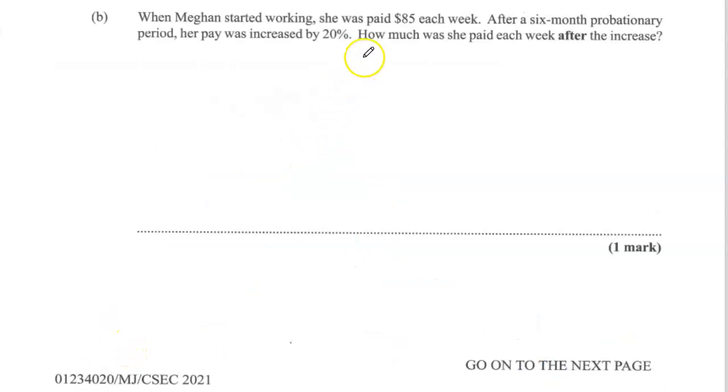Part B, when Megan started working, she was paid $85 each week. And after 6 months probation, her pay was increased by 20%. How much was she paid each week after the increase?